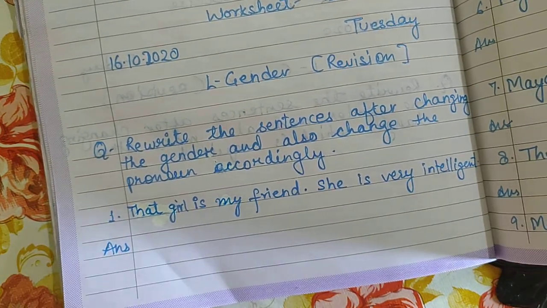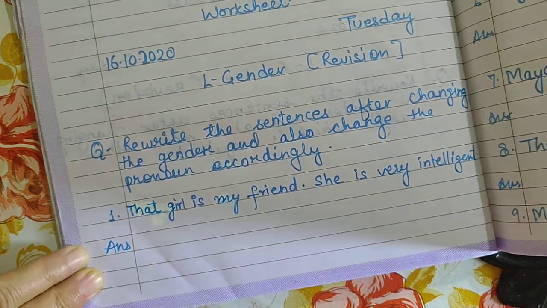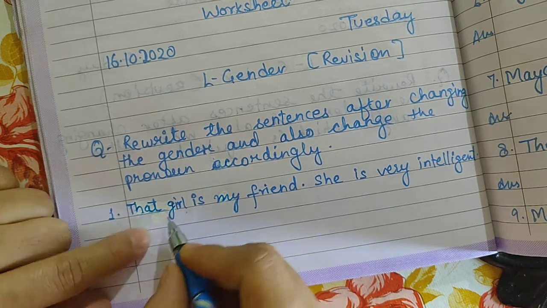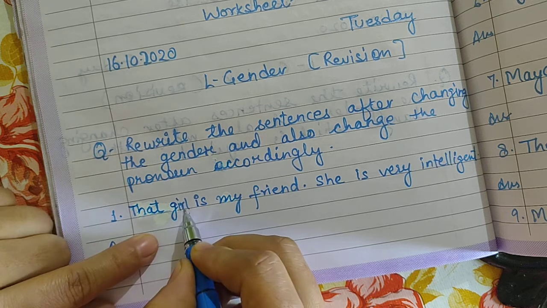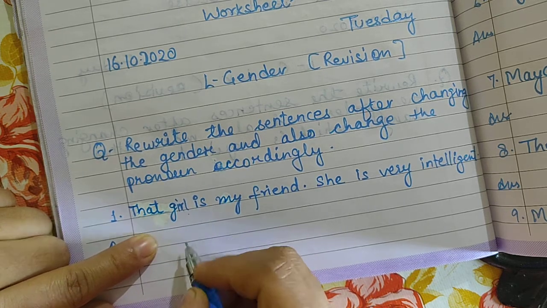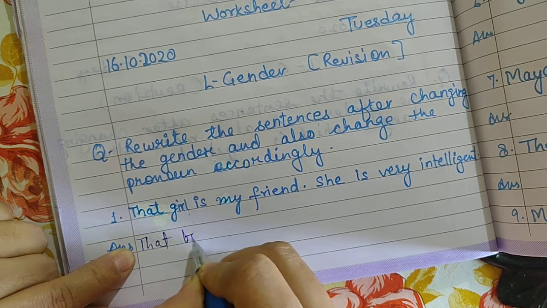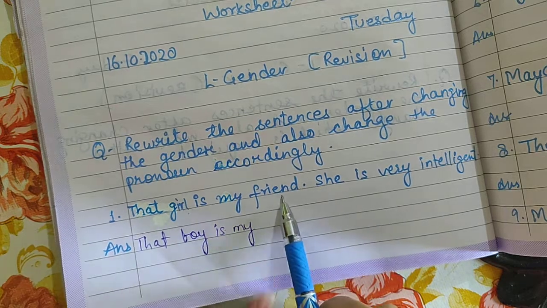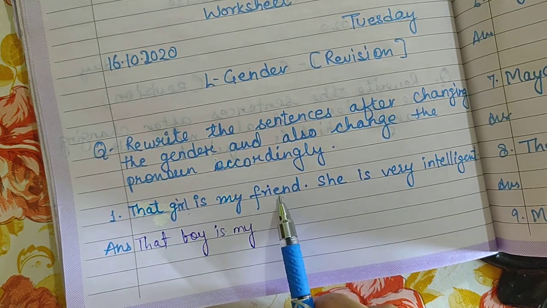The first is, that girl is my friend, she is very intelligent. Now you can see here that girl is a feminine gender, so I will change this girl to masculine gender. I have to change this girl to boy. The rest of the sentence will remain the same. That boy is my friend. Now I have told you friend is also a gender, but it is a common gender.